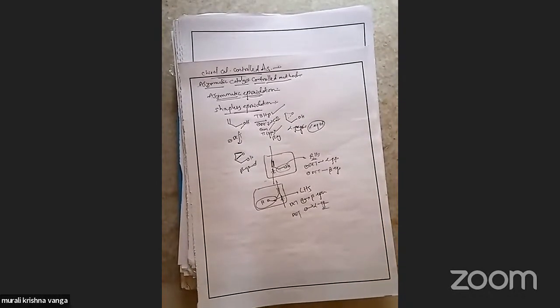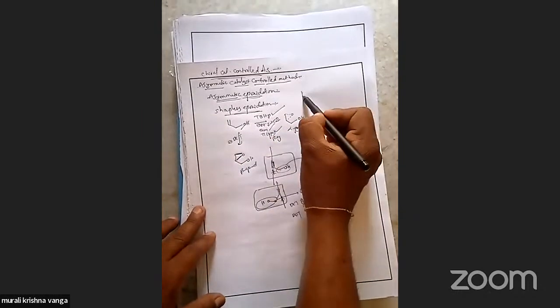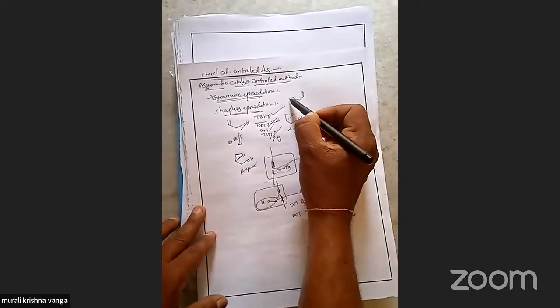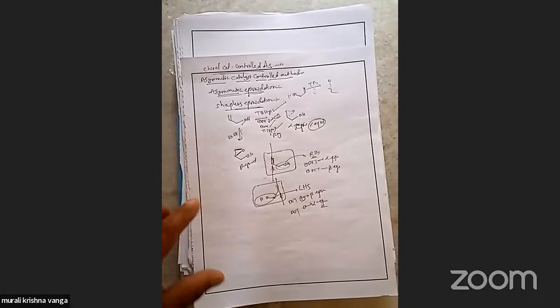Just remember that I am sending you notes. In those notes, the clear information is there. But from your exam point of view, they give one example like this, and give plus DET, so what is the product we are expected to give? That is important. Just the concept is important.